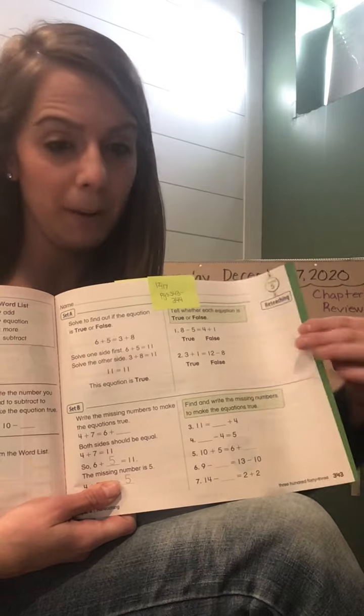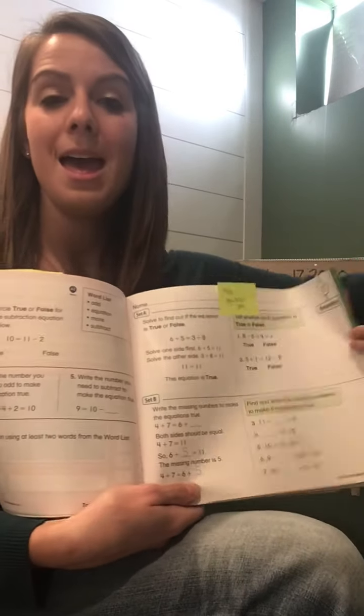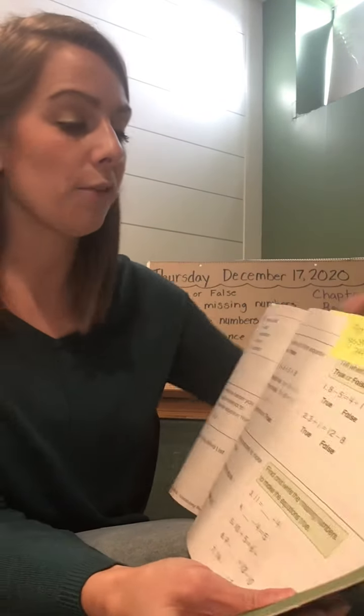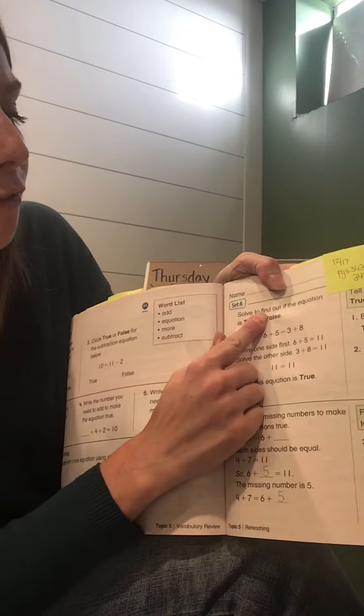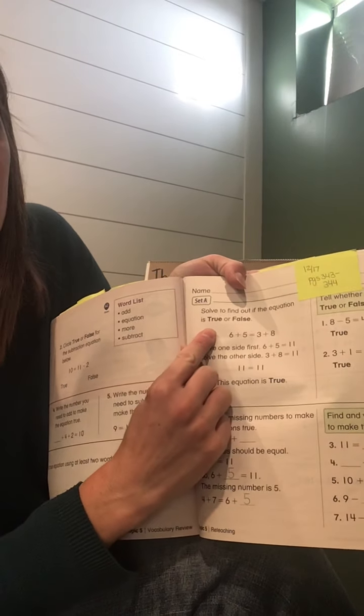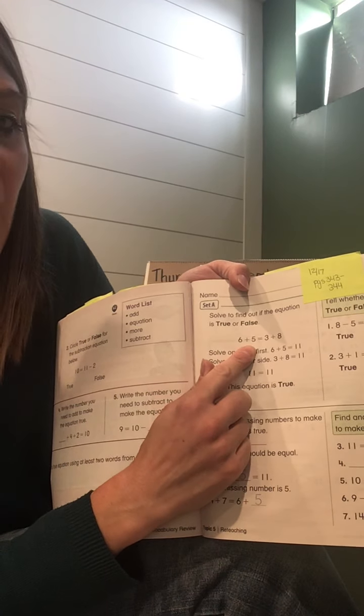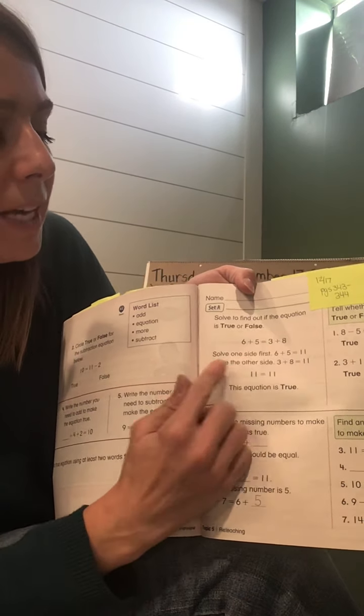Front of this page, 343, and then the back, 344. They show you before each section what it was all about. Now remember, for set A, it says, solve to find out if the equation is true or false. So they have 6 plus 5 equals 3 plus 8.